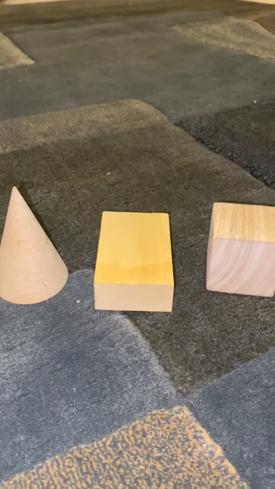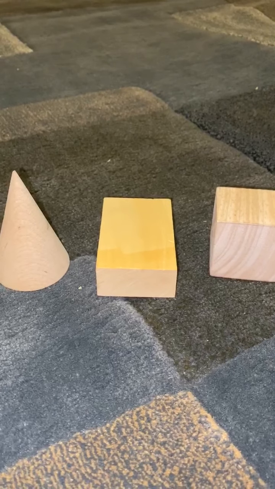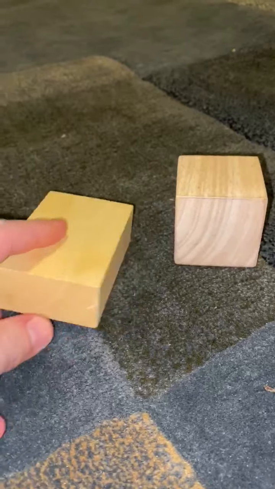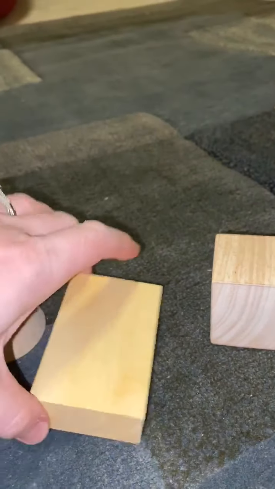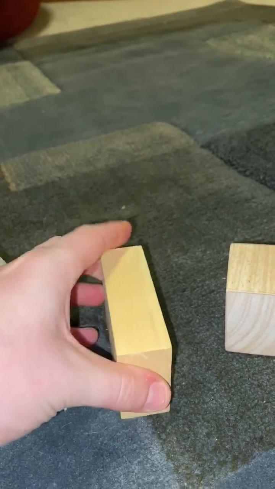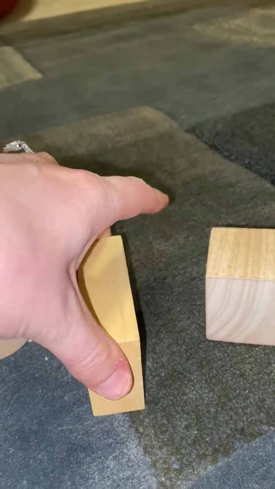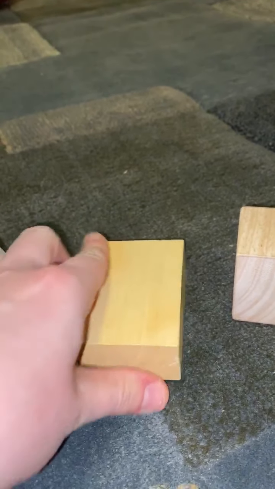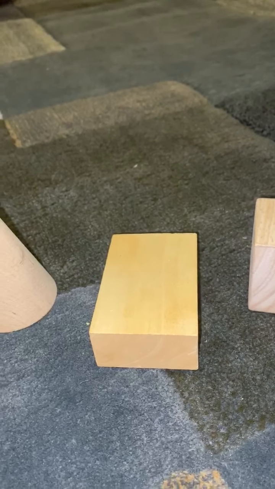This next geometric solid is called a rectangular prism. It has 6 sides. It has 2 opposite sides. The sides are all rectangles. And rectangular prisms can come in all different kinds of sizes.